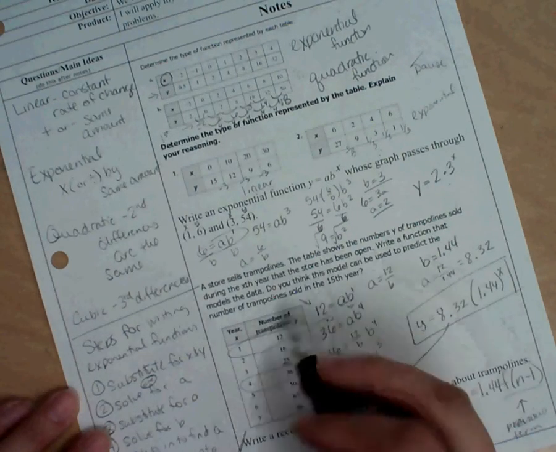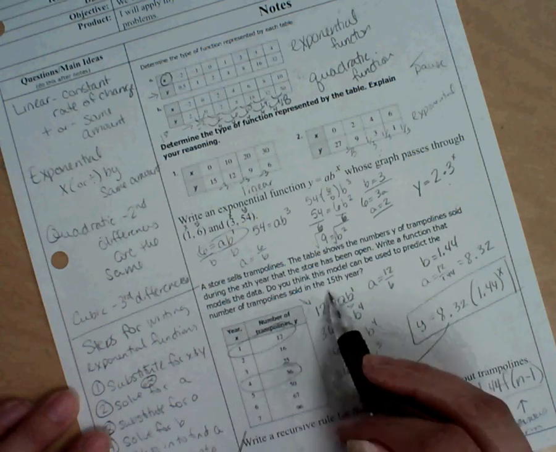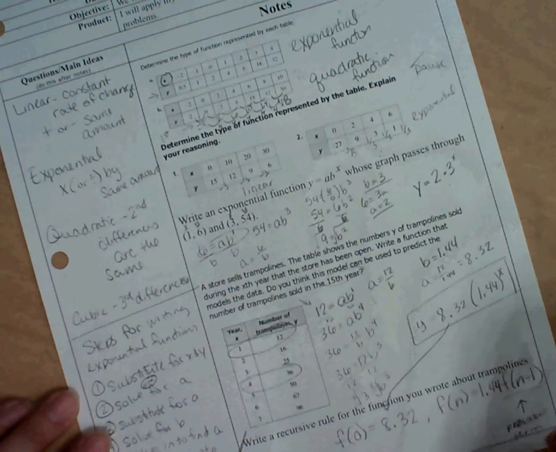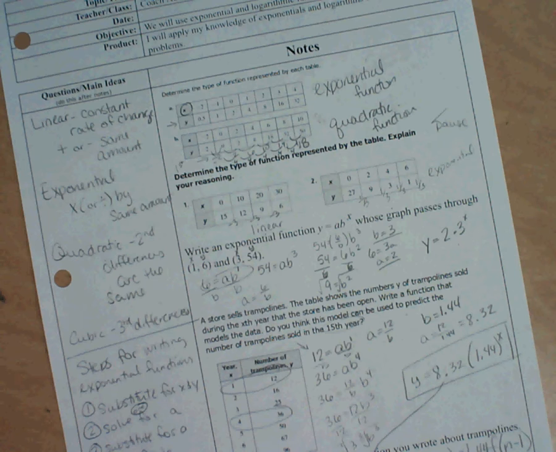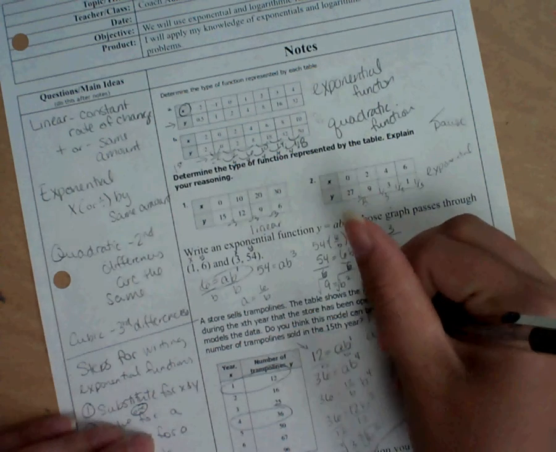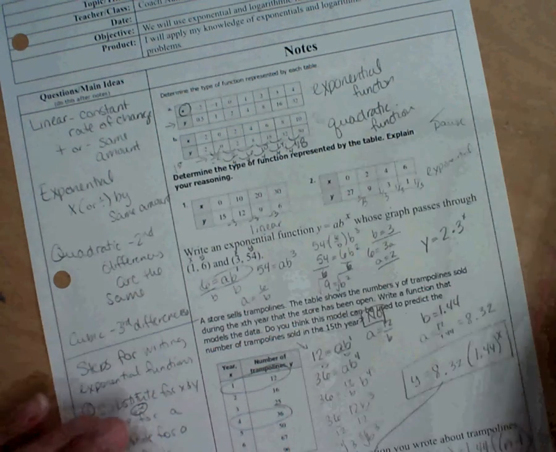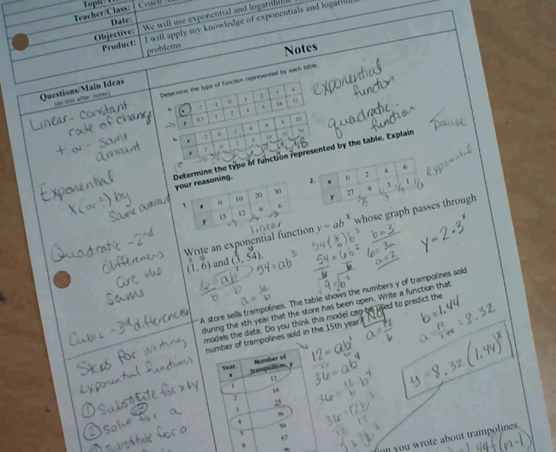Do we think this model could be used to predict the number of trampolines sold in the 15th year? I don't think so, because it's so far past that. So I'm going to say no on modeling. 15 is too far in the future. If it had asked you about 8, yes. 9, yeah. 15, too far in advance. So that is a no right there on if you could use it.